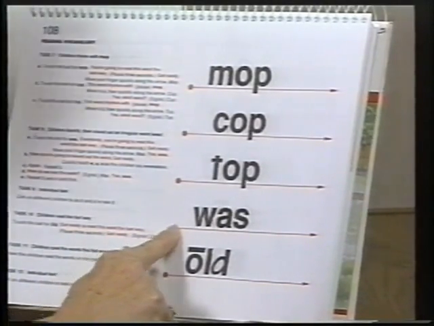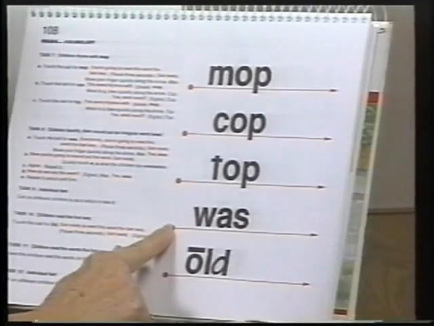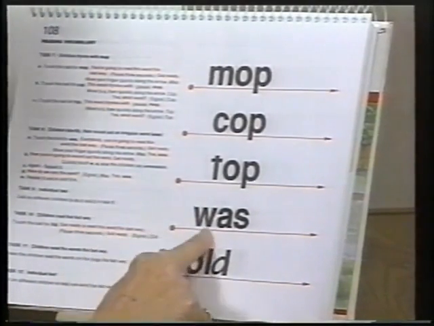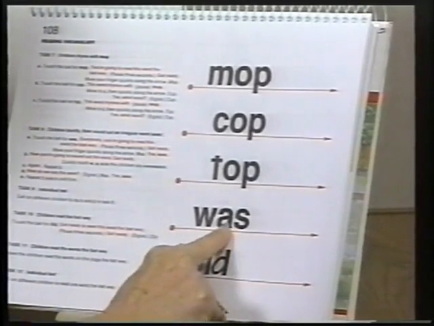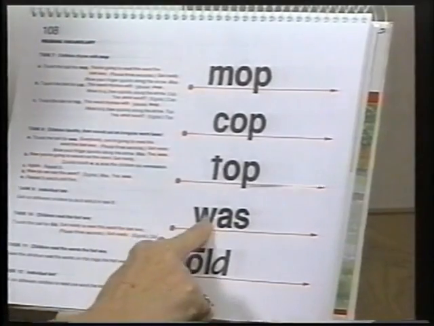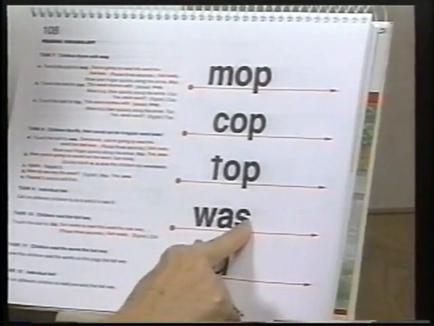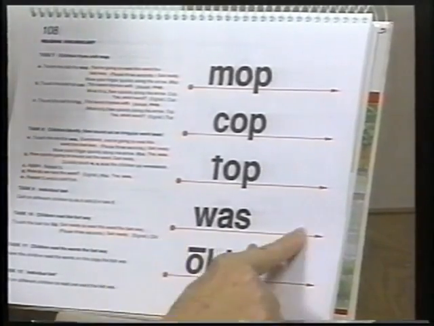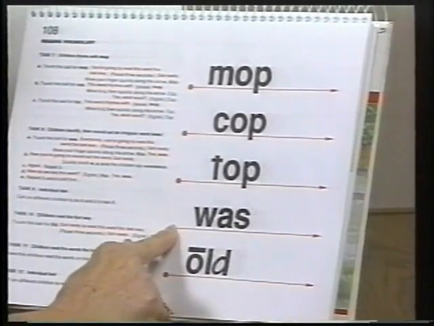Everybody, you're going to read this word the fast way. Get ready. Was. Yes, was. Now you're going to sound out the word. Get ready. Was. Again, sound it out. Get ready. Was. But how do you say the word? Was. Yes, was. Let's have some kids read this. Mercedes, sound it out.